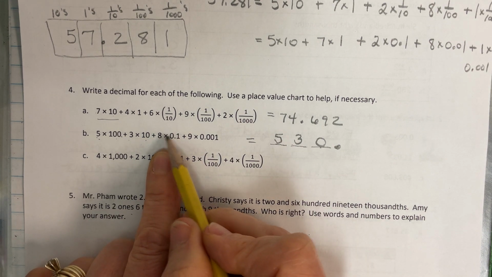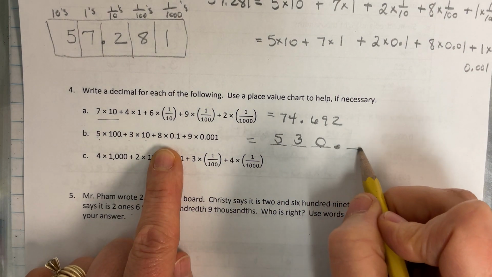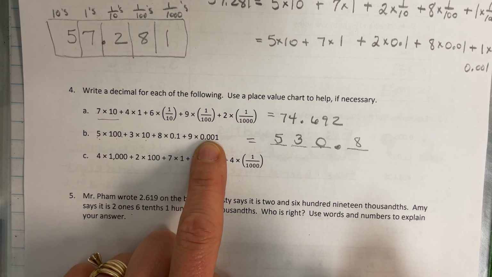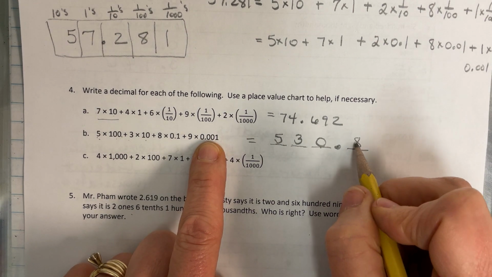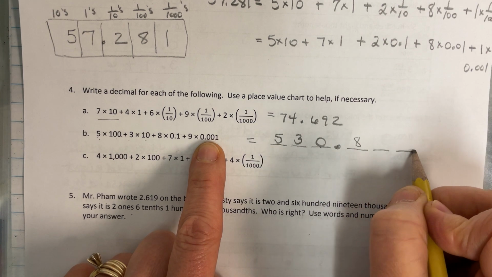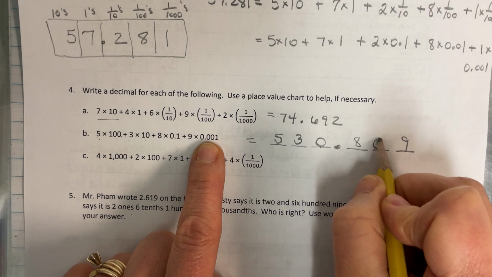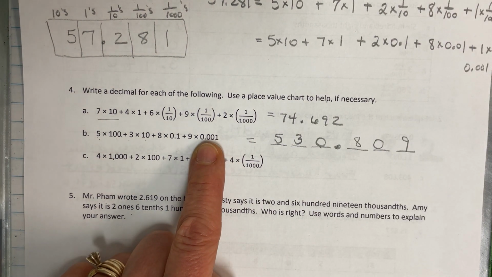Now this says I have an 8 in the tenths place, which is right here. And I have a 9 in the thousandths place. This is tenths, hundredths, thousandths. The 9 goes in the thousandths place. So that means there's nothing here. Okay, and there's my number.